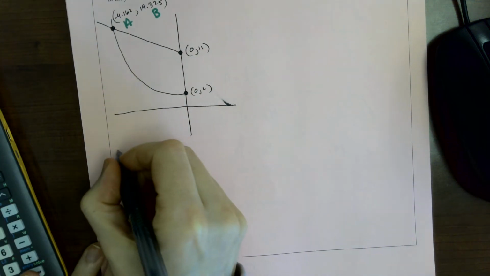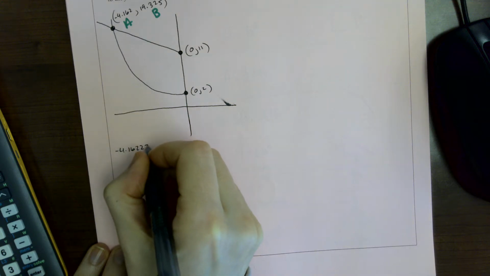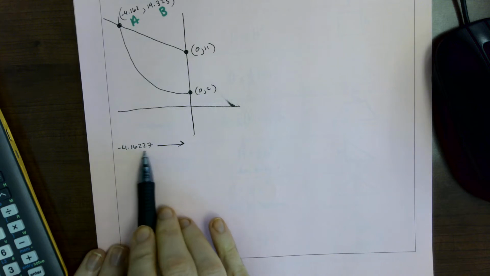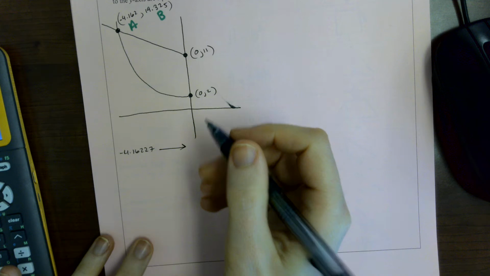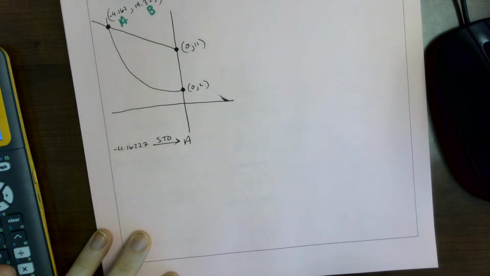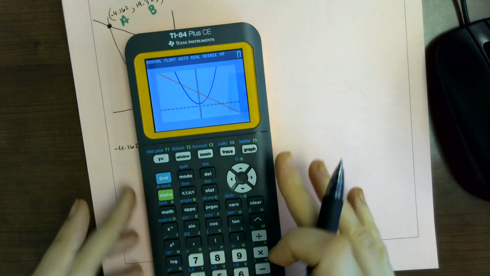So I'll just tell my reader right here, negative 4.16227. And just write some of the decimals from your calculator. I had been writing all of them, but this is enough for your reader to know that this is stored as A.